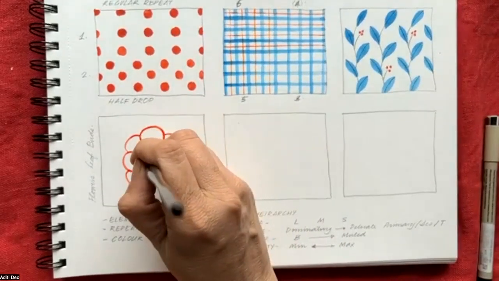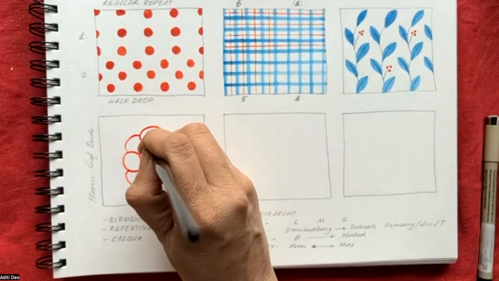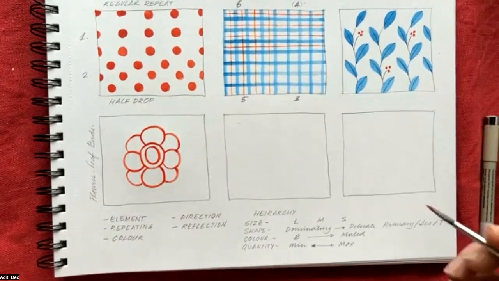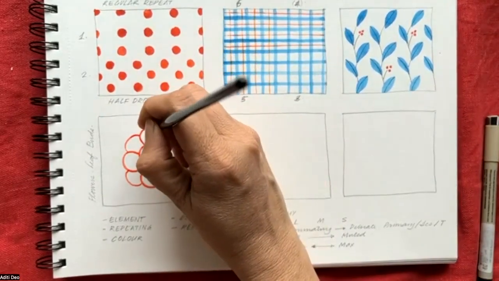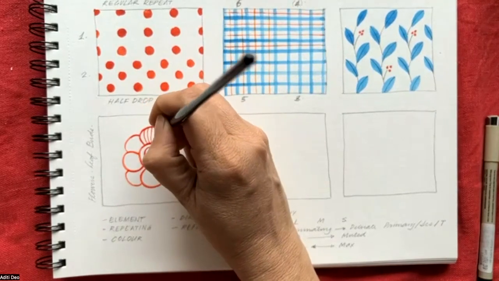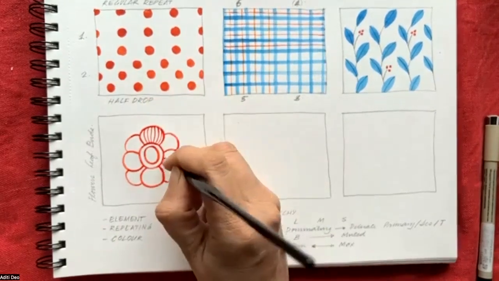And in this, maybe I can add some textures so that this flower looks like it's a very important part.